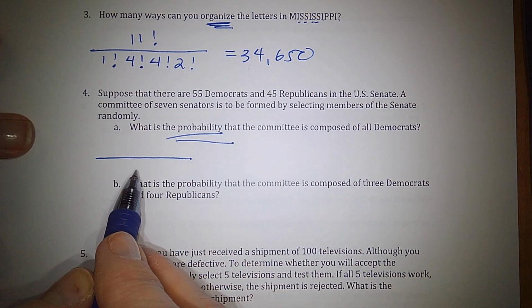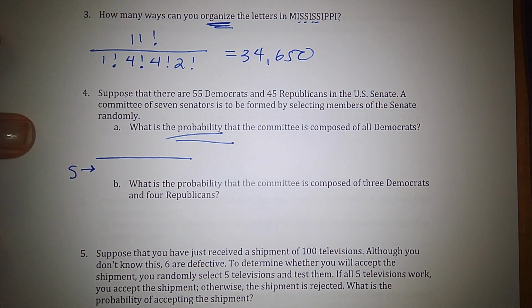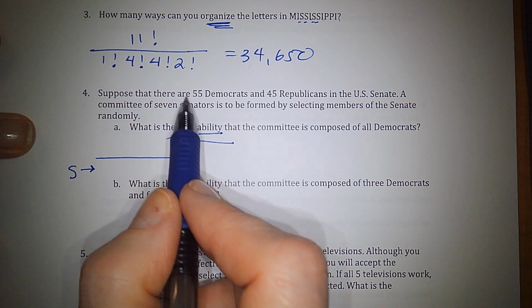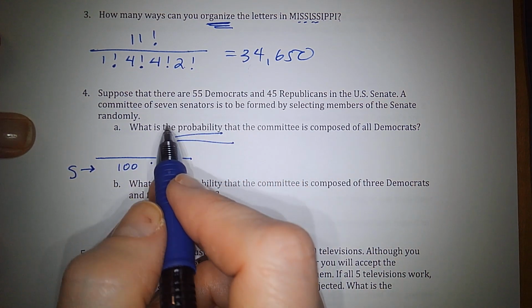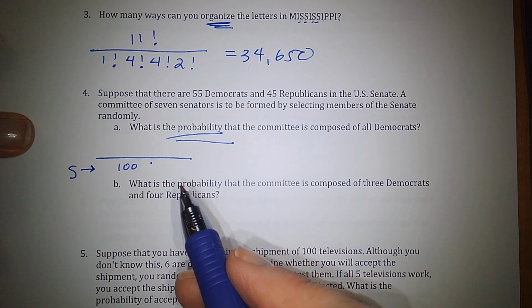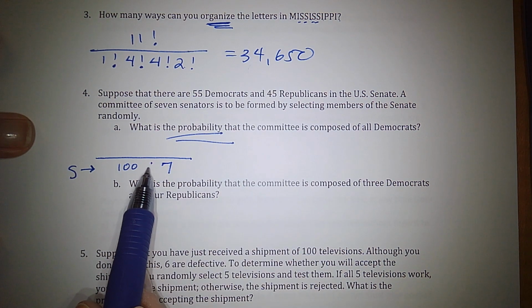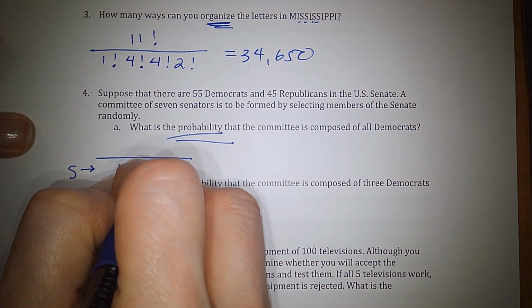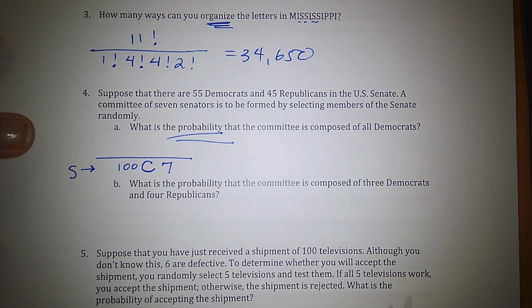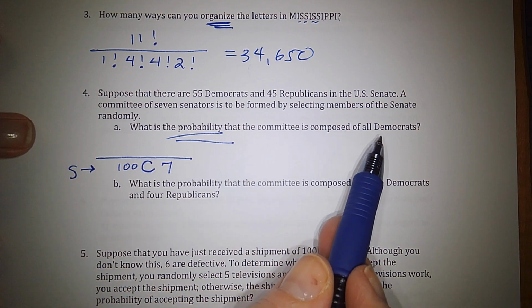I like to look at the denominator first. I'm looking for the total sample space in the denominator. There are 100 total names in the hat, and I want to pick a total of 7 senators. Is this going to be a combination or a permutation? Well, since I'm just selecting senators to form a committee, this is going to be a combination because order does not matter.